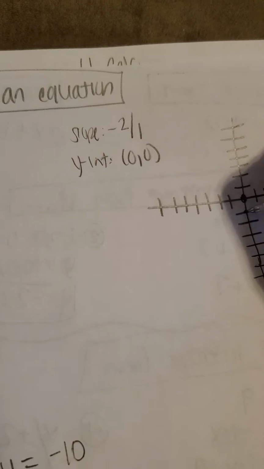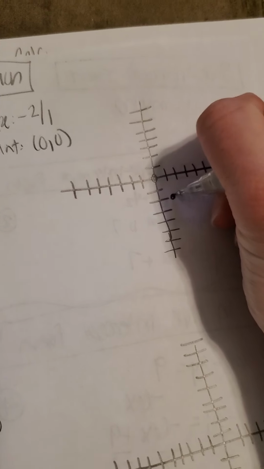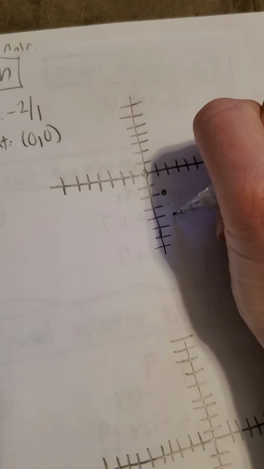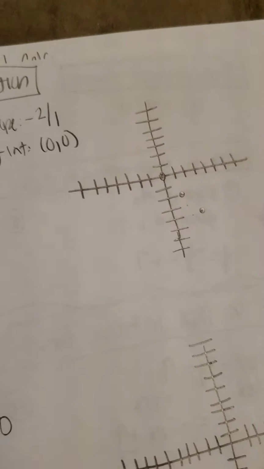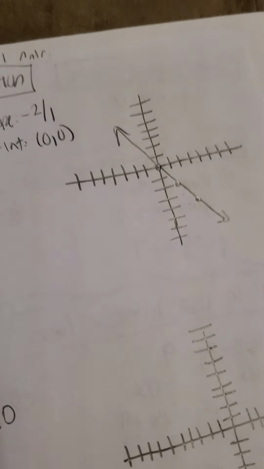So in that one, I'm going to start by plotting my y-intercept at 0, 0. So there's 0, 0. And then follow my slope. If it says -2, that's saying from this point, go down 2. So I count down 2 and then over 1. I do it a couple times. Count down 1, 2, over 1. It takes a couple points in order to go and graph my line. So I go and connect those. And there's my graph.